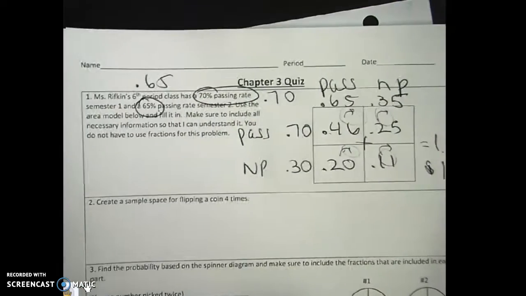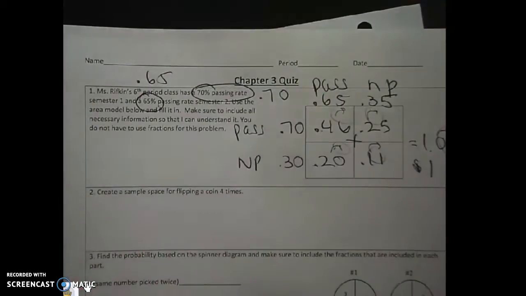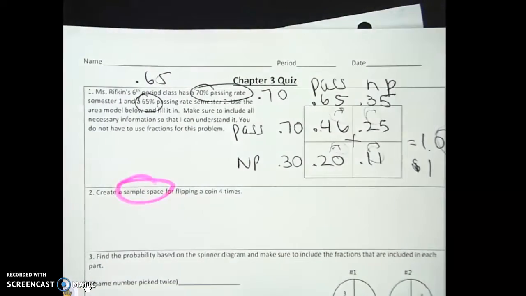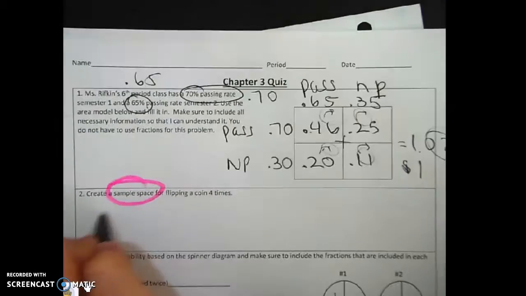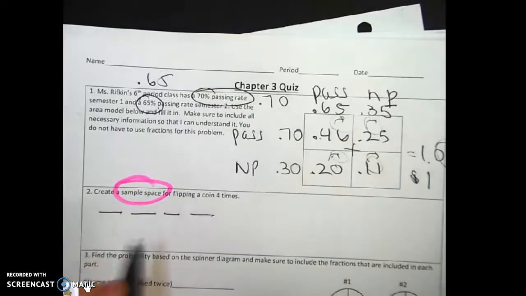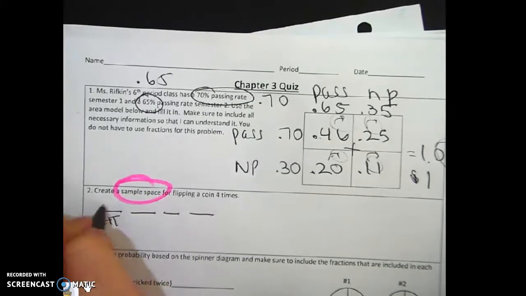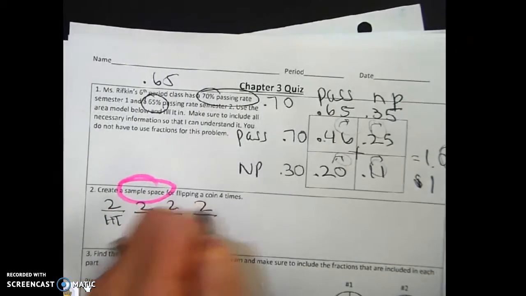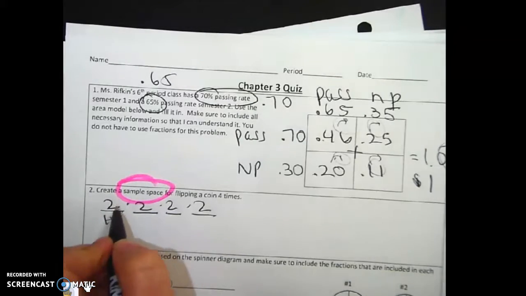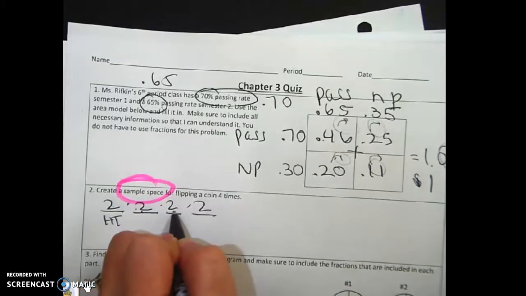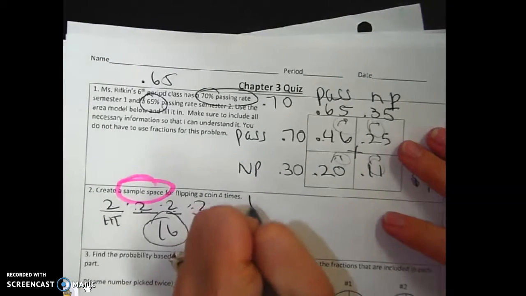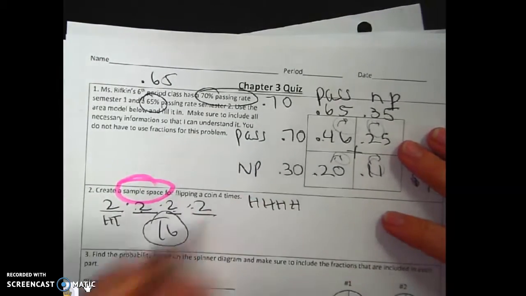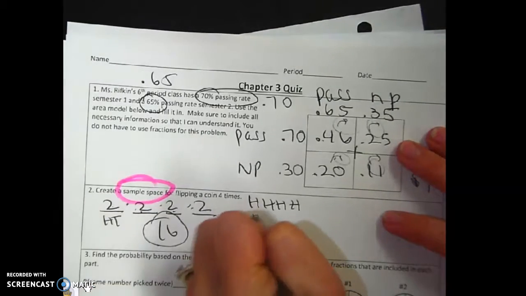Okay? All right, create a sample space. Every single time I did sample space, I circled it in pink. So it's going to flip a coin 4 times. So I know 1, 2, 3, 4. It's going to be heads or tails, heads or tails, heads or tails, heads or tails. That tells me 2 times 2 is 4, times 2 is 8, times 2 is 16. I'm going to have 16 answers. So I'll start with 4 heads. But I know I have to keep going because there's 16. Then I'll do 4 tails.